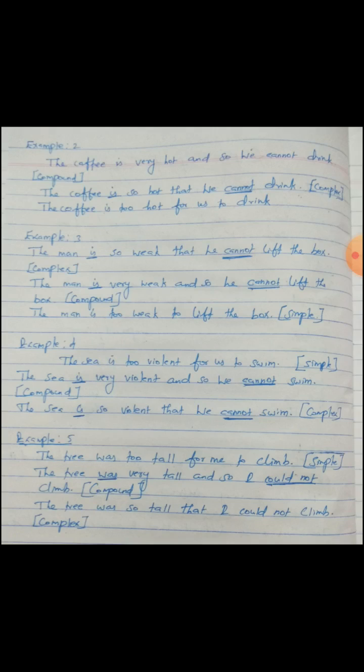So why have we used I? Because for me. For me means we have to use I. So the tree was too tall for me to climb. Simple sentence. The tree was very tall and so I could not climb. So in present tense we have used cannot. In the past tense, I said was, where we have used could not. See the complex sentence. The tree was so tall that I could not climb.